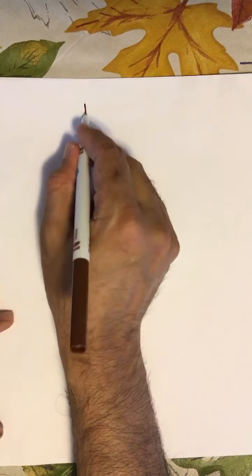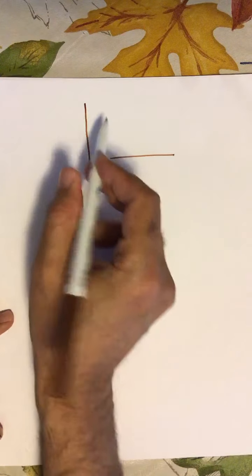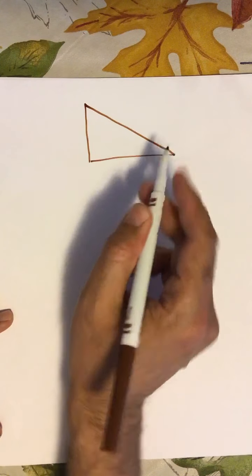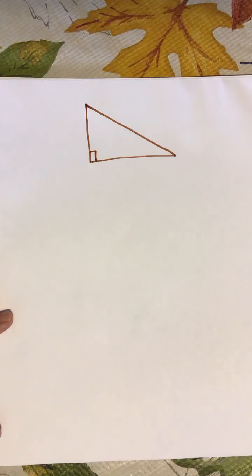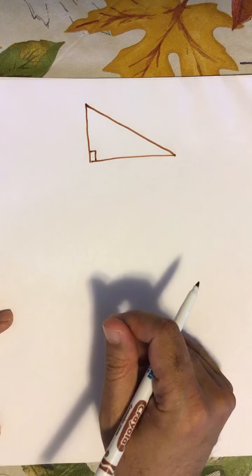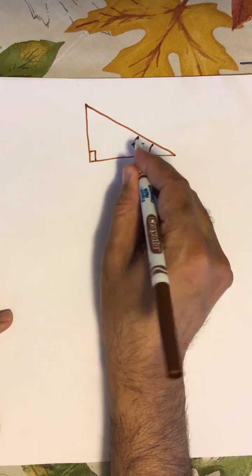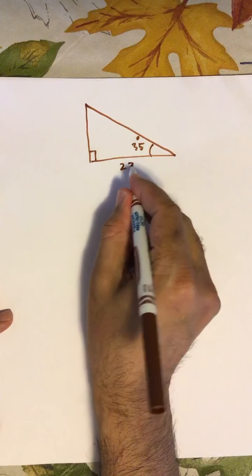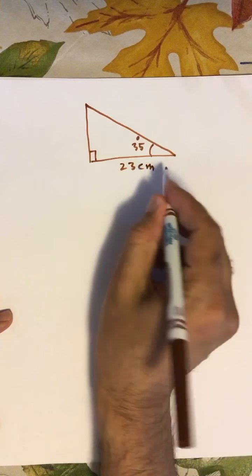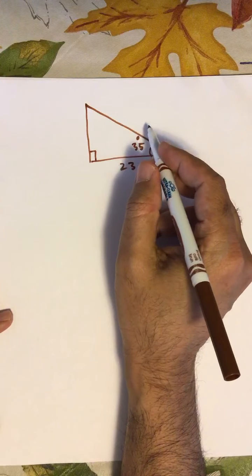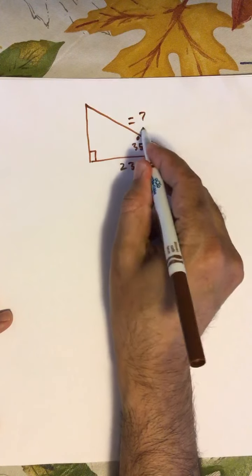Okay. So if a triangle is given, a right triangle, this is a 90 degrees angle, and in cosine it is CAH, adjacent and hypotenuse. So let's say if this angle is given and it is 35 degrees, and adjacent is given as 23 centimeters, and we are asked to find hypotenuse.